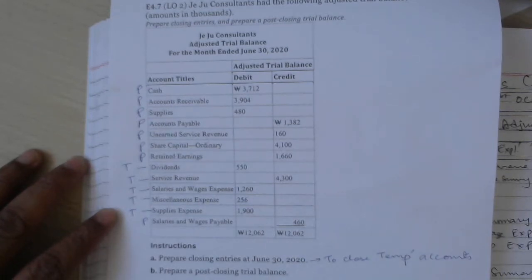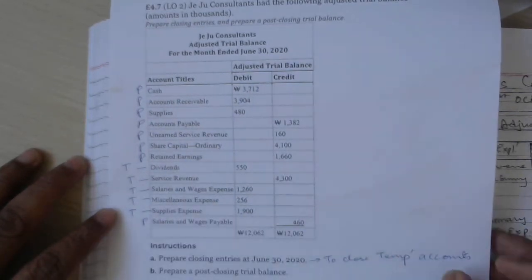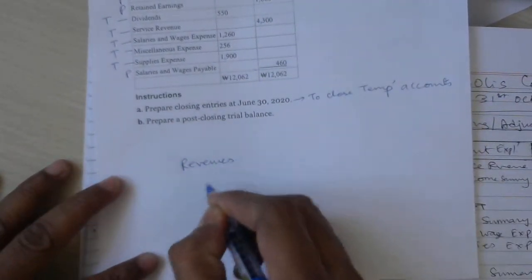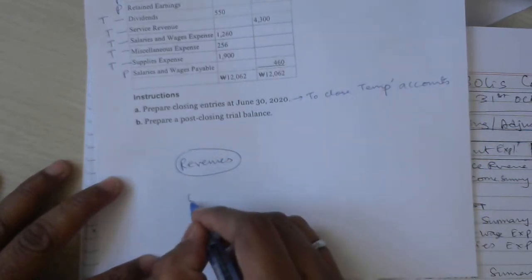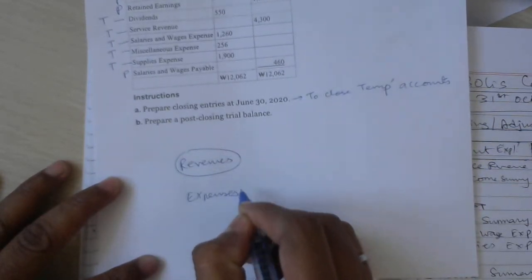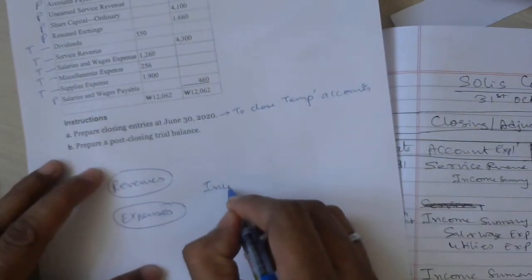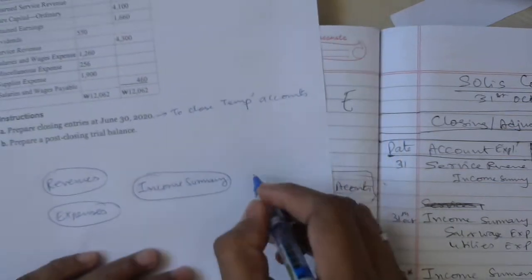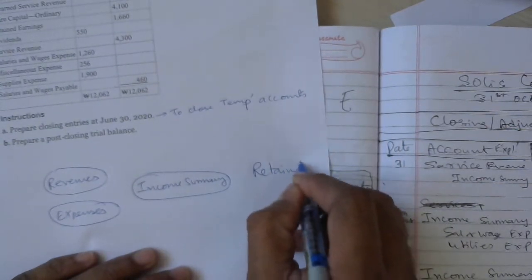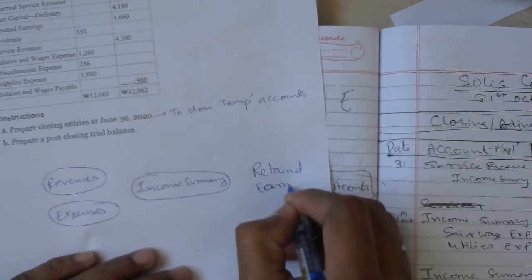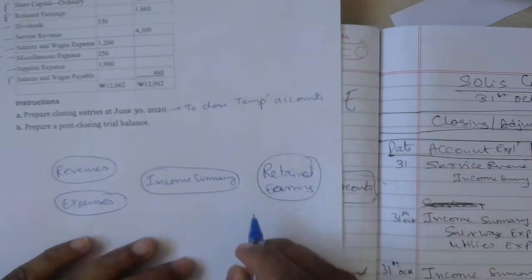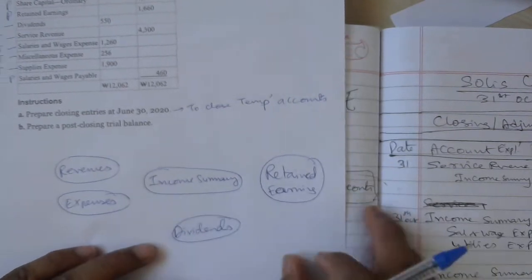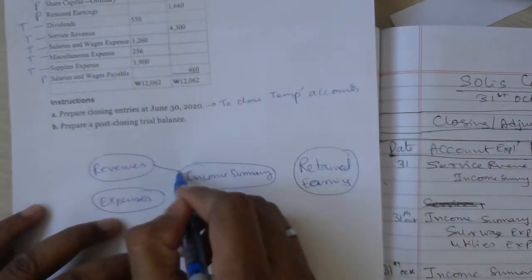How to remove them: there is a small diagram. We have revenues, we have expenses, we have income summary, then we have retained earnings, and we have dividends. So the first entry will be between revenues and income summary.